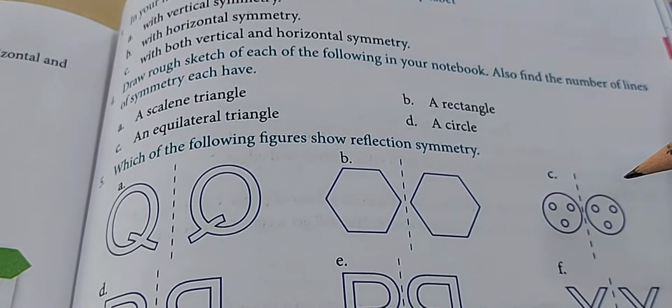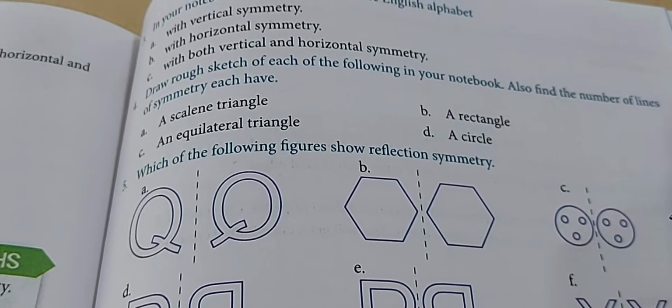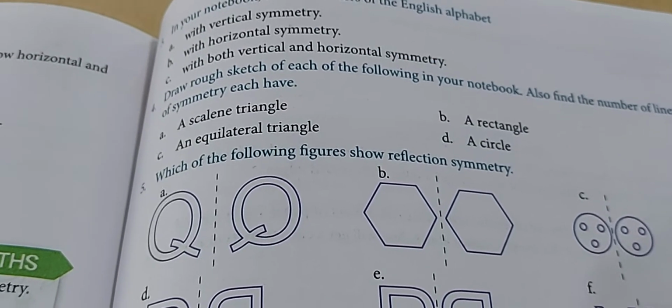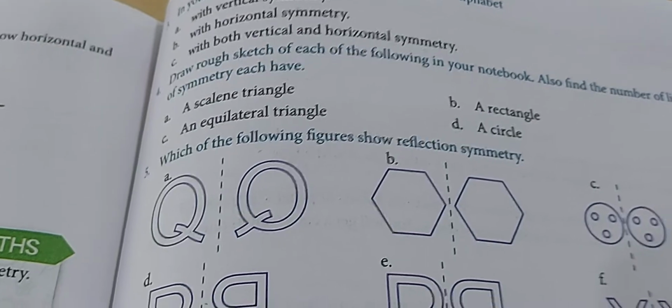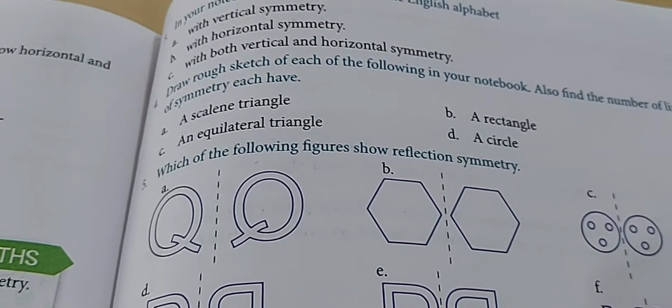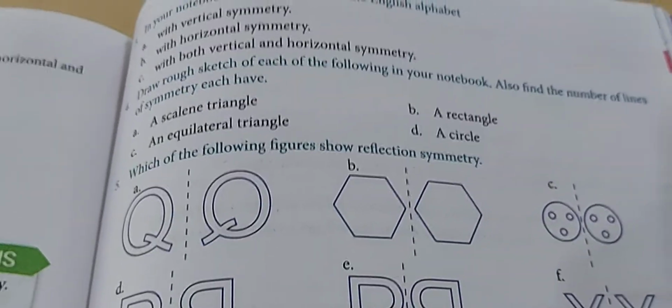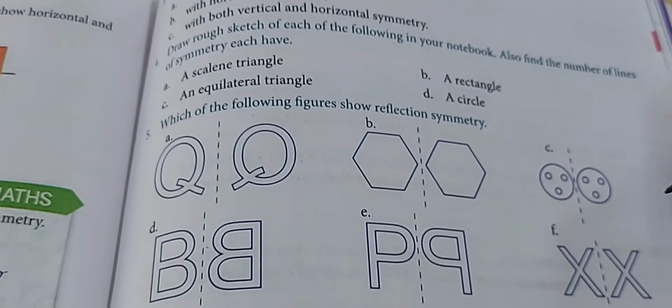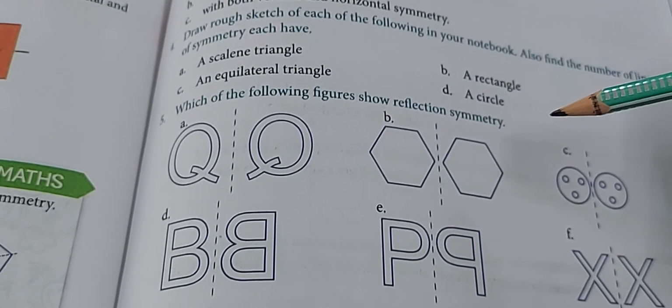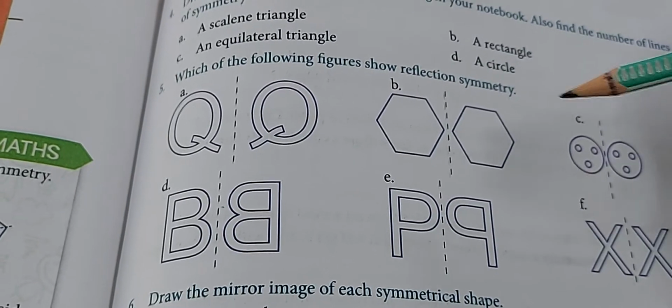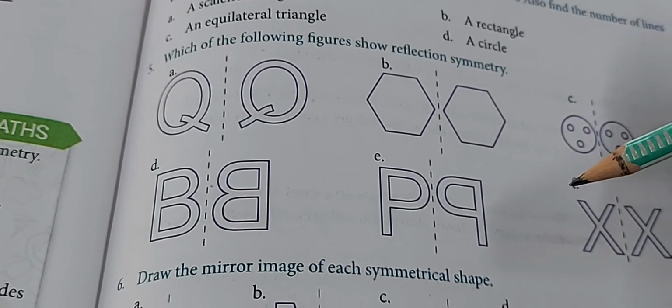A scalene triangle, a rectangle. A scalene triangle is a triangle whose sides are all different, and an equilateral triangle has all sides equal. So roughly you just draw the triangle and draw the lines of symmetry accordingly. A circle will have infinite lines of symmetry. Which of the following figures show reflection symmetry?